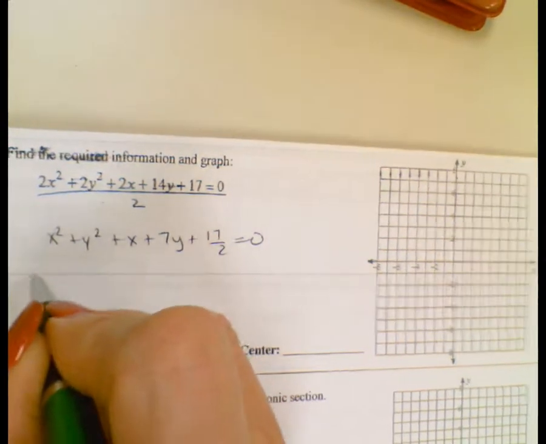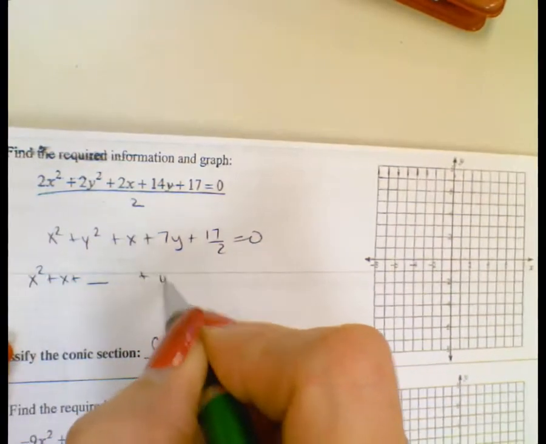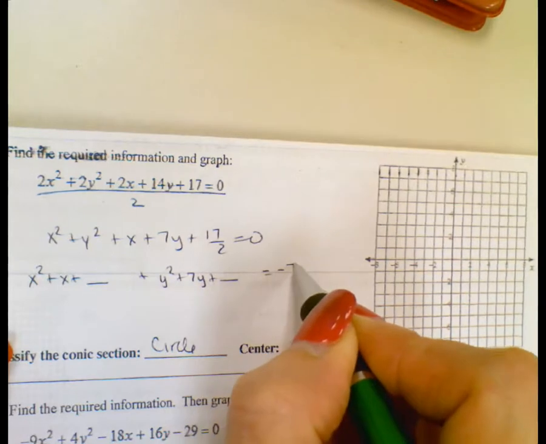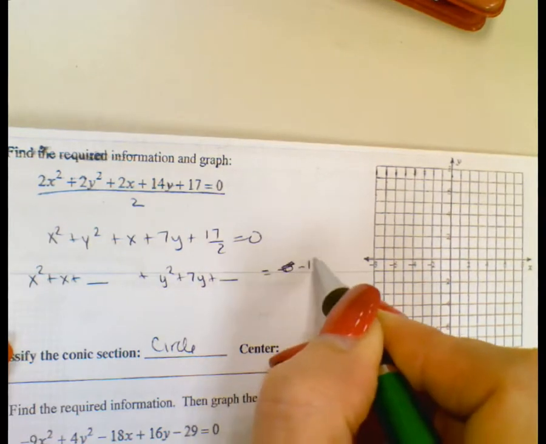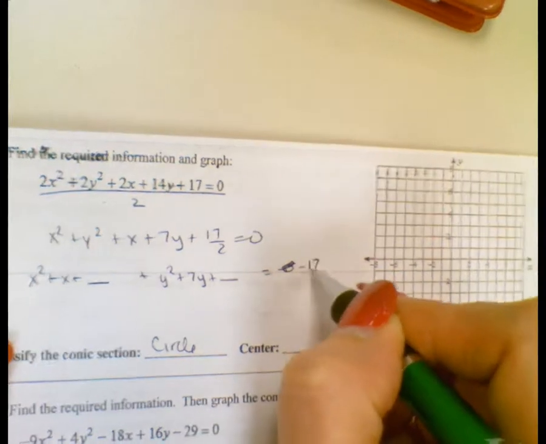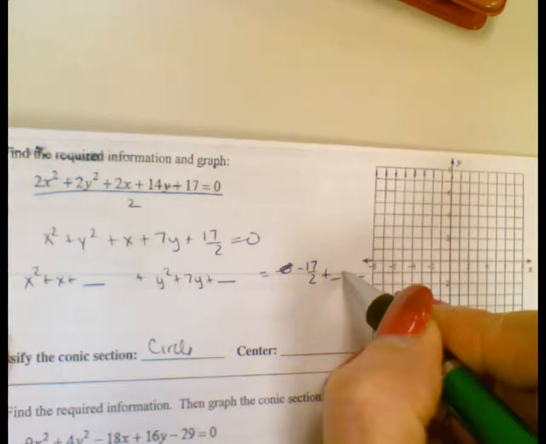So from now when we group our x's, we have this. And when we group our y's, we have this. And then we have negatives. It's like negative 8.5, right? I think we'll just keep it as negative 17/2. And then we're going to put blank and a blank.